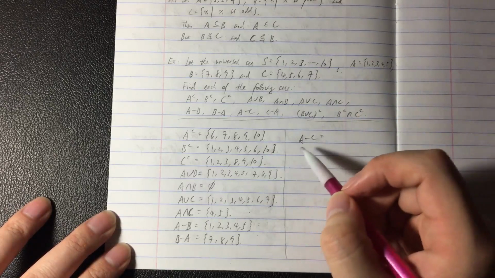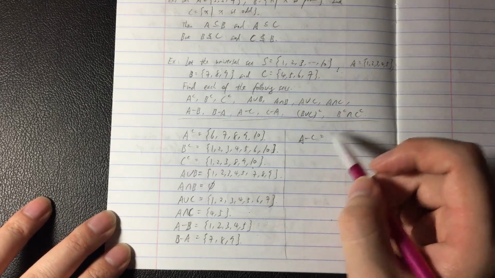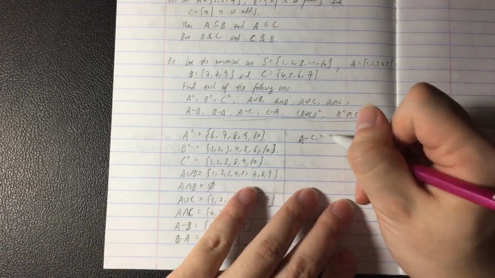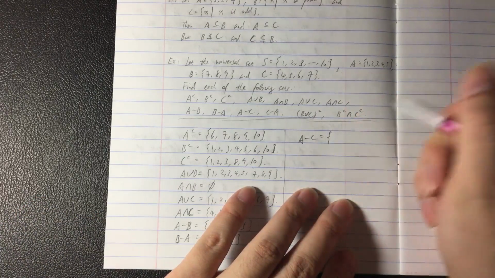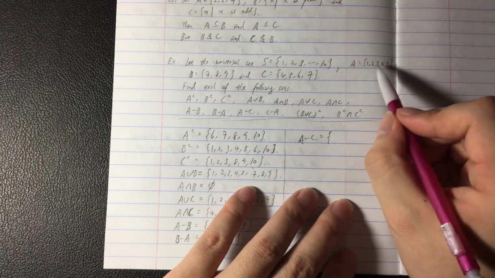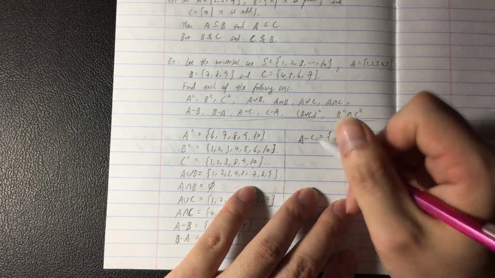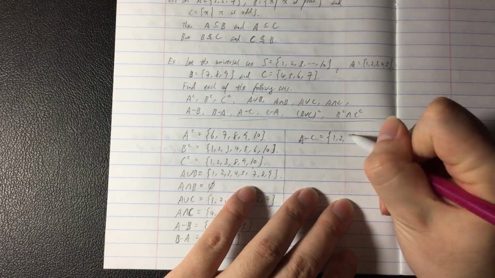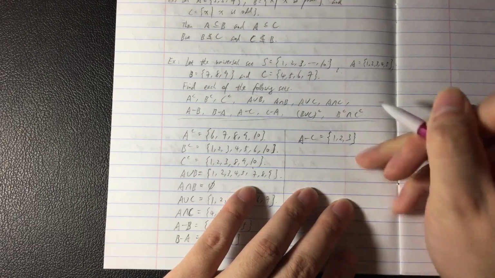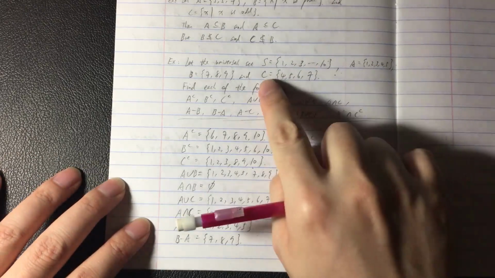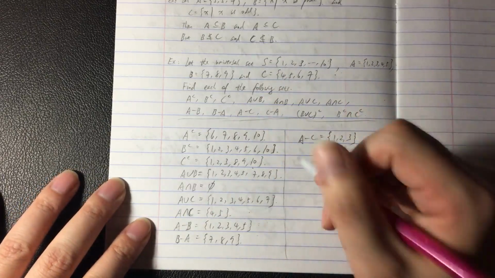A minus C represents all elements in A, but not in C. Elements in A but not in C: 1, 2, 3, 4, and 5 belong to C, so remove 4 and 5. A minus C is the set of 1, 2, and 3, because 4 and 5 belong to set C, so remove 4 and 5.